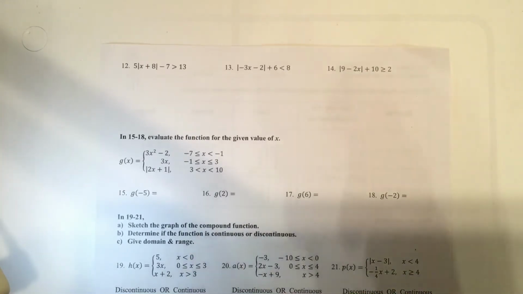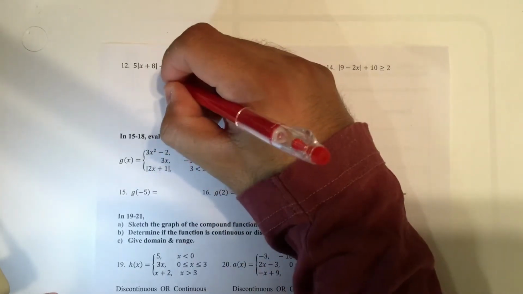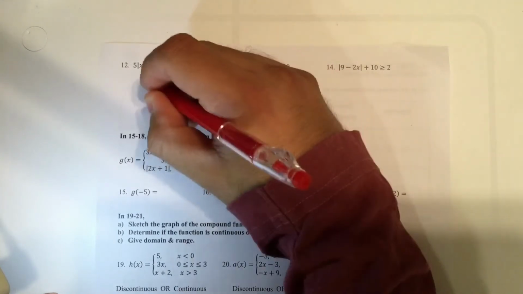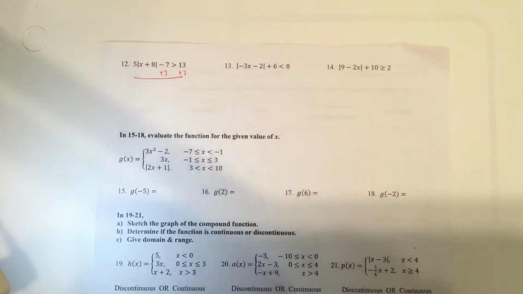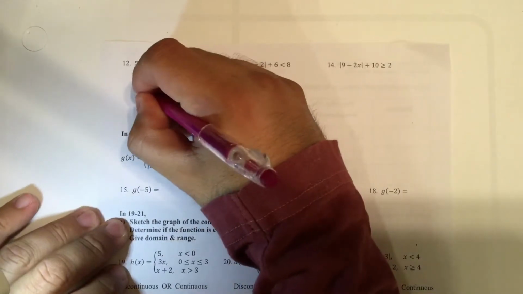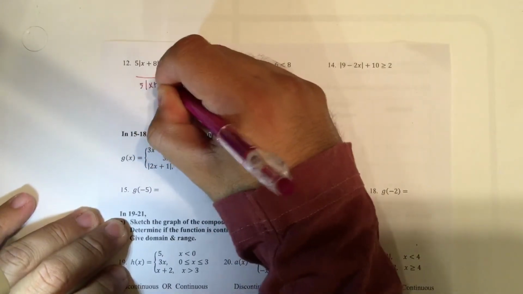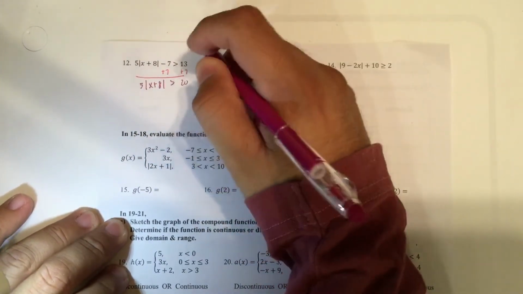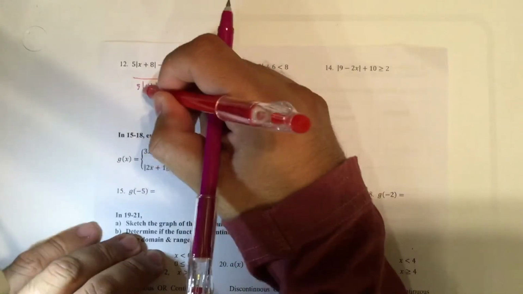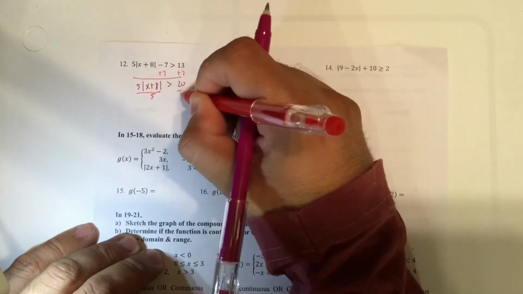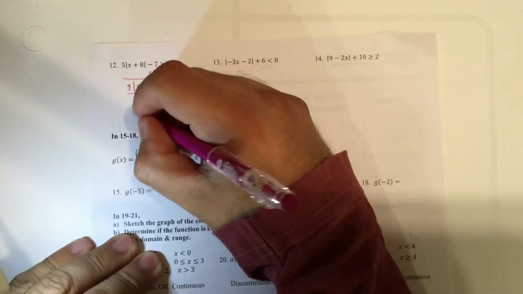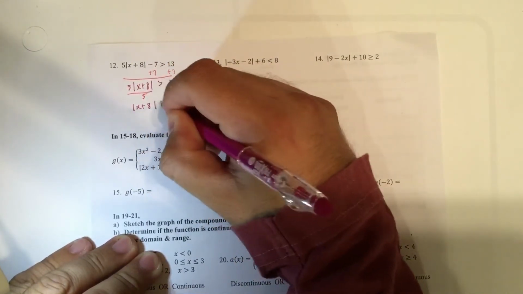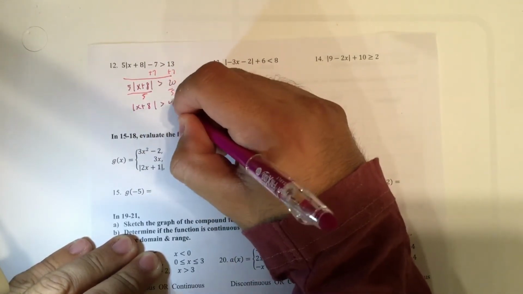So again, before we solve this, we do have to isolate the absolute value expression. So first thing I'm going to do is add 7 to both sides. So 5 times the absolute value of x plus 8 is greater than 20. Divide both sides by 5. The absolute value of x plus 8 is greater than 20 divided by 5, which is 4.